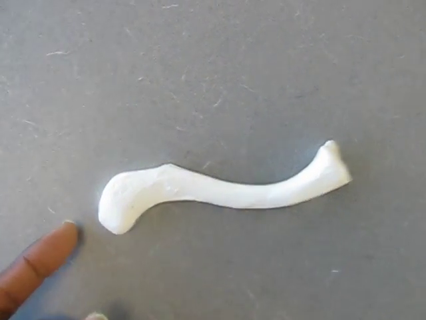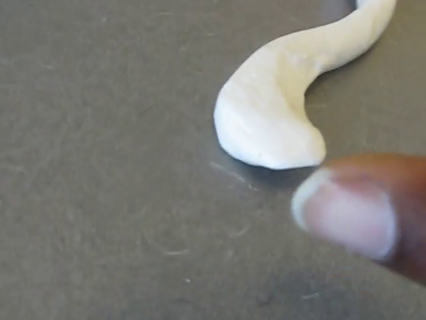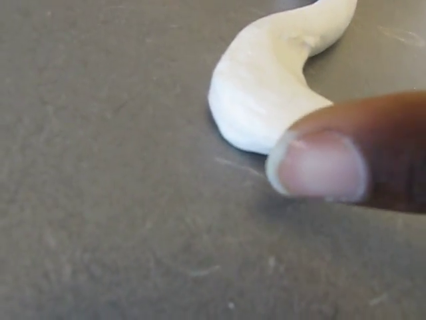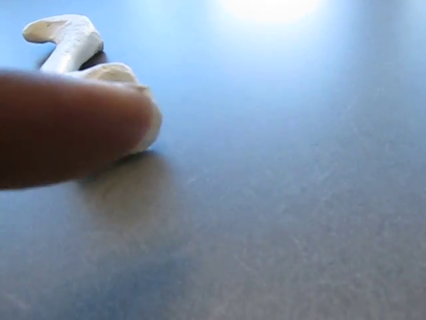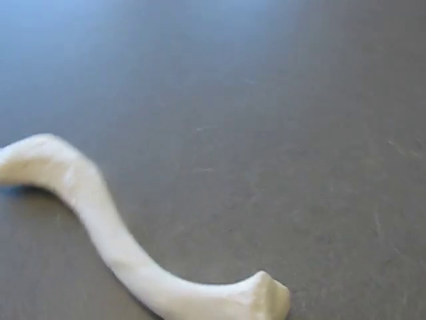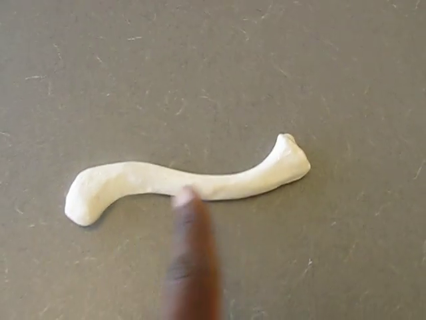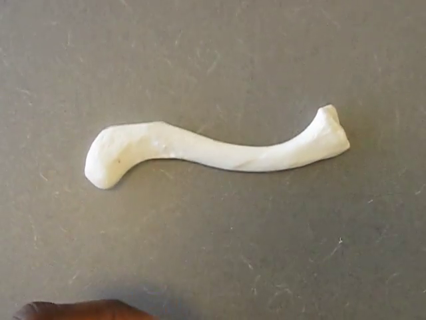This is the acromial facet. This is the sternal facet. This whole thing is the body of the clavicle.